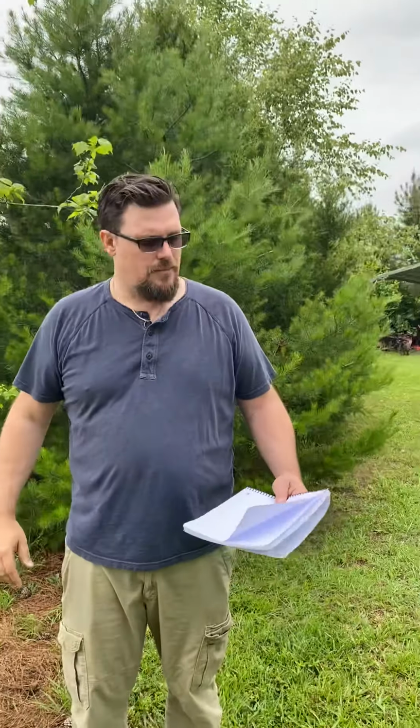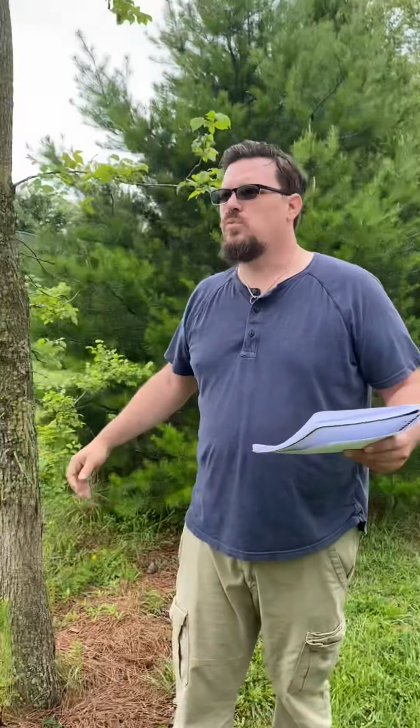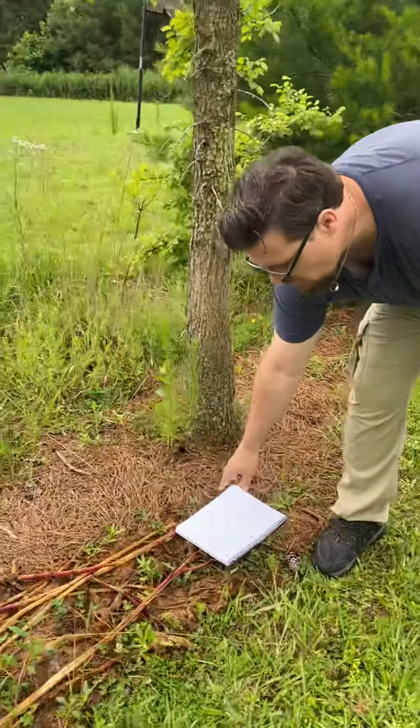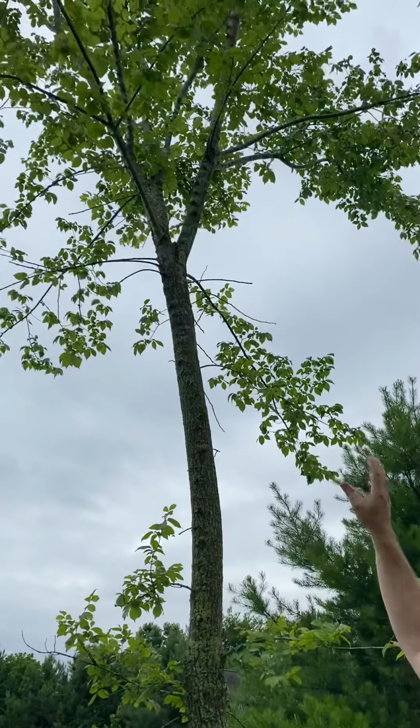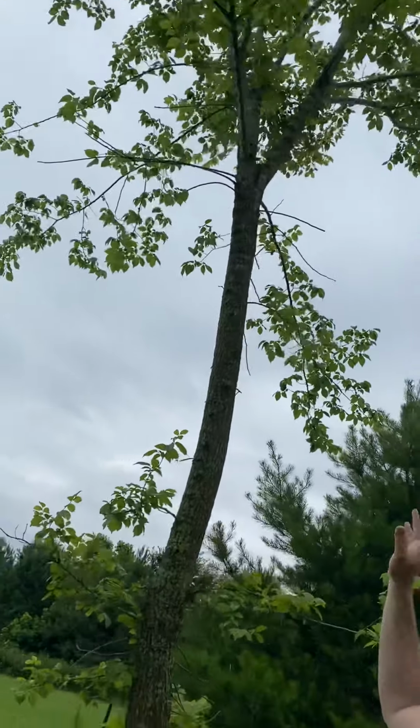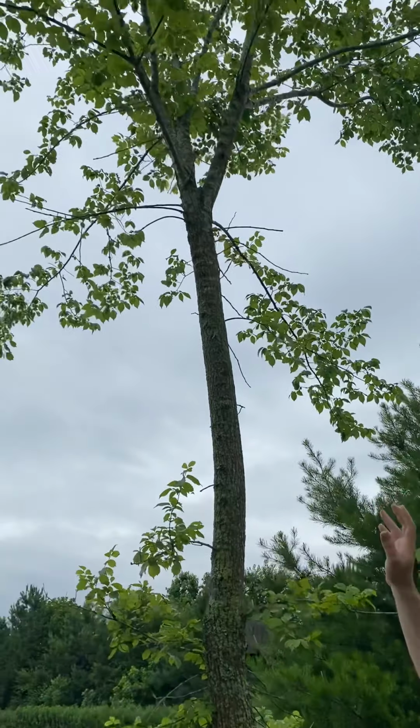They've got this wonderful vase-like shape, you know. So it starts down low, as you can see with this one here. This is only about 8 years old, so it's still in its awkward stage. But eventually it's just going to go like this.